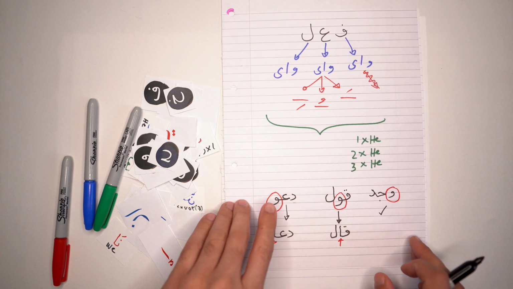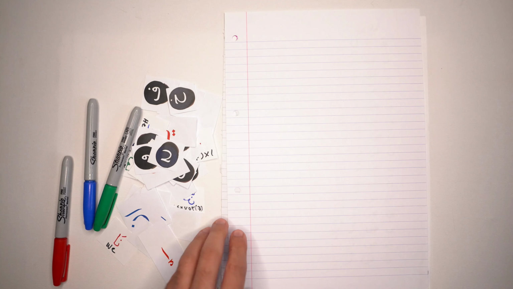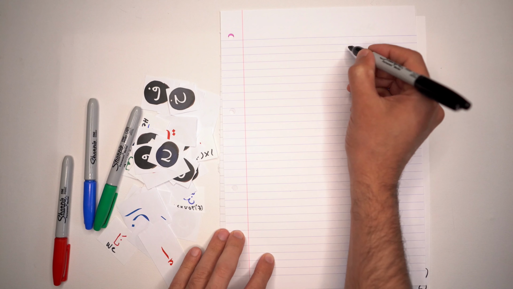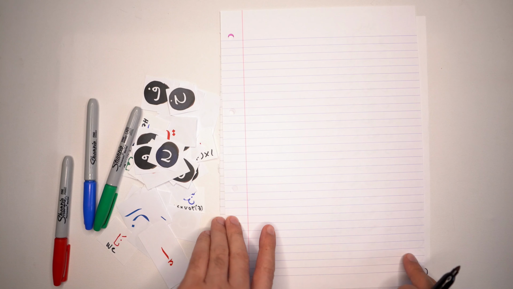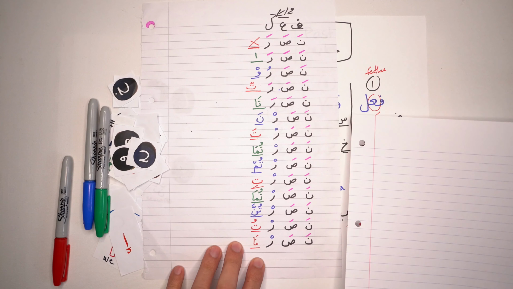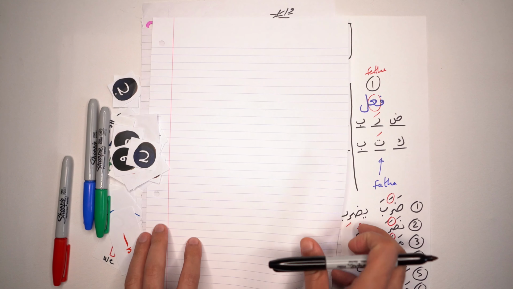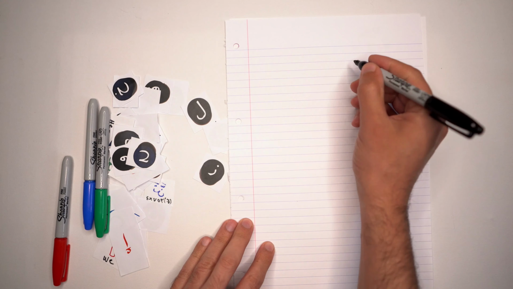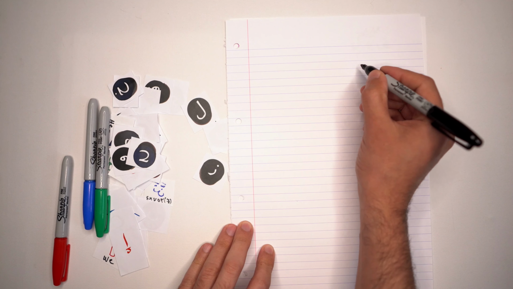We are going to move on to qala now. If I make a whole list, just like I made a list over here of nasara, it's going to take me a bit of time. I'll make a list like this, but I'll do it with qala. You guys can have a go at this as well.